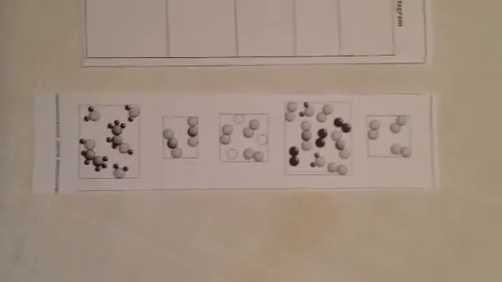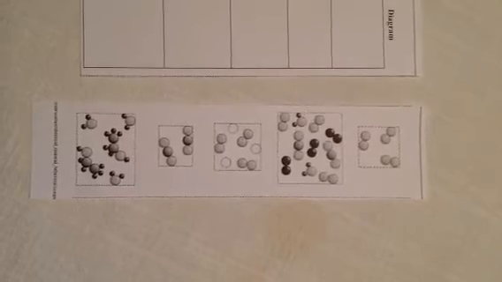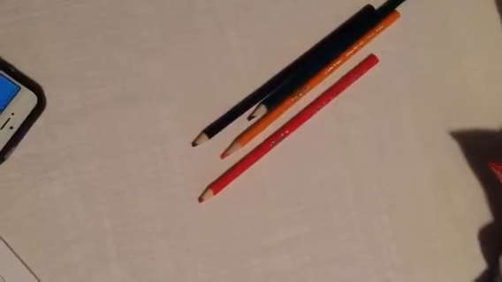Alright, so what you're going to have for this station is this handout. And you will also have a strip of these boxes that have elements and compounds inside them. You also will need your colored pencils. So I have a red, an orange, a green, and a blue colored pencil.